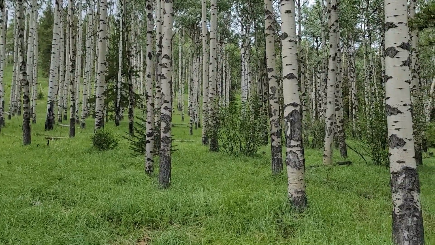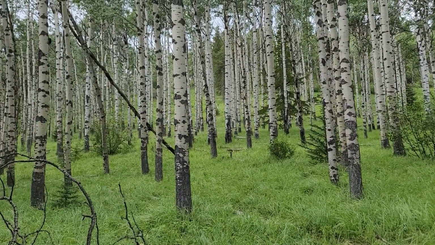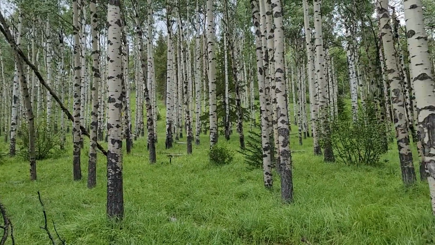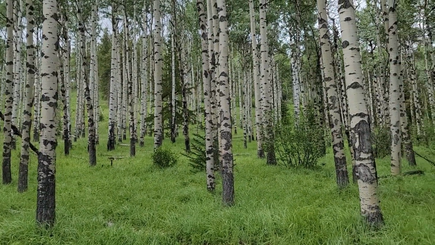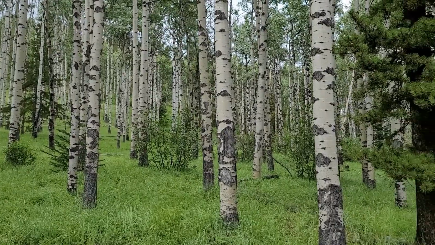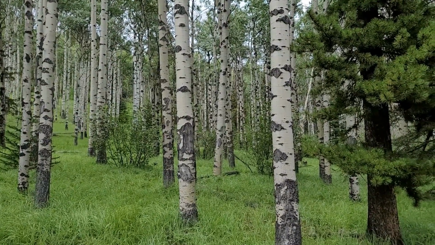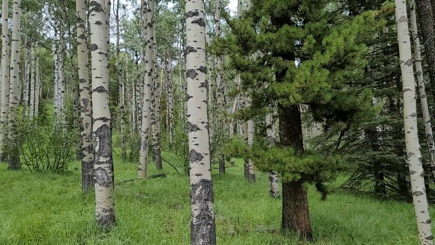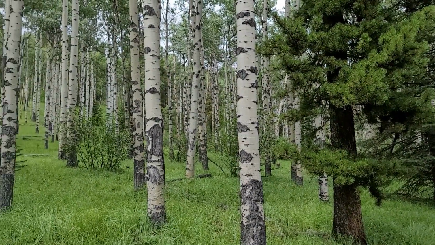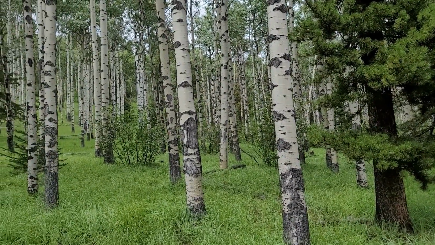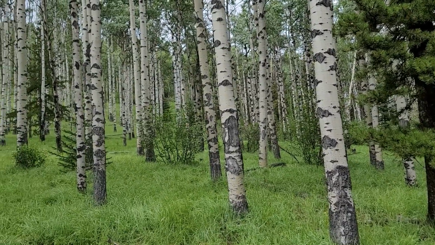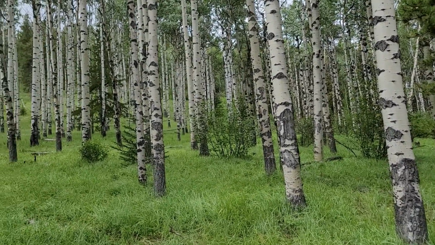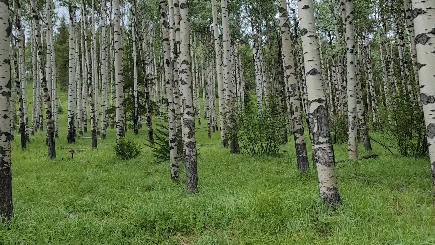Okay, so we're gonna end this video off here just in this nice open, airy, kind of pleasant aspen forest. It's one of those trees that is dominant in so many areas and so successful, as it's very quick growing and grows in, you know, gravelly soils, grows in wet areas, grows in dry areas.